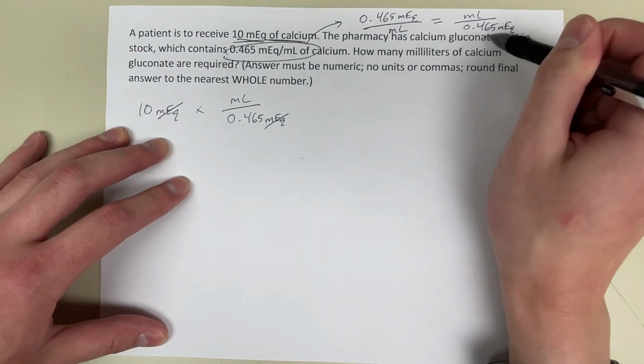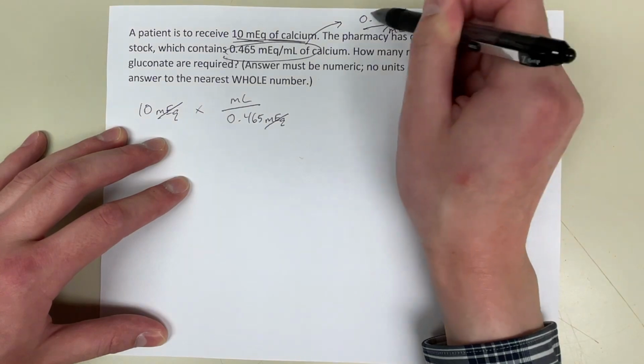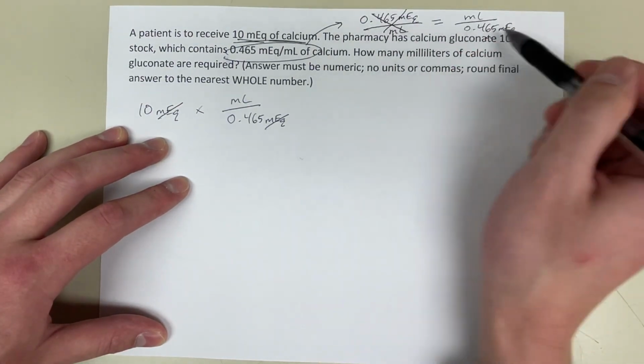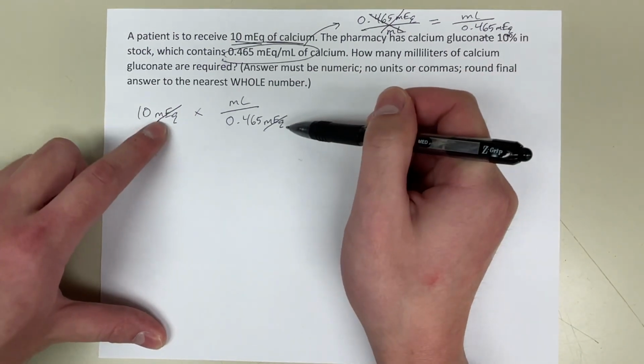I just know to use this one because this milliequivalent is in the denominator, so I'm not going to use this one. But you could use either one technically, but I want to use this one because I want it to cancel out with this.